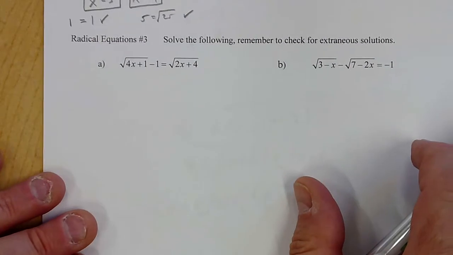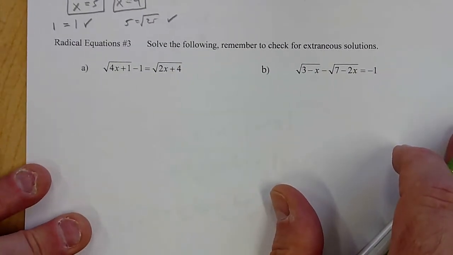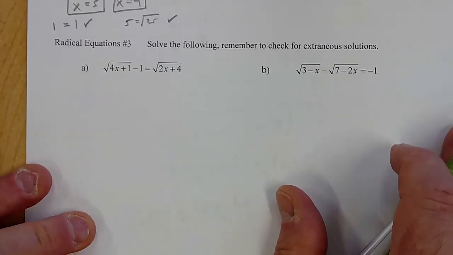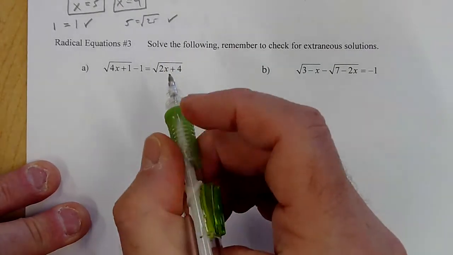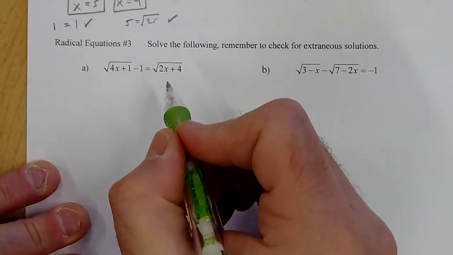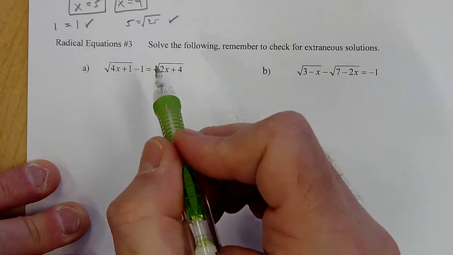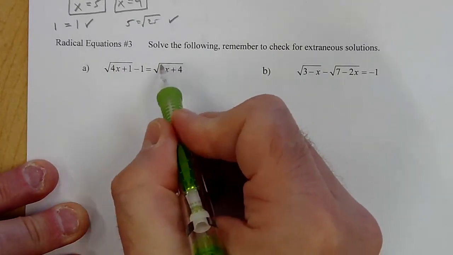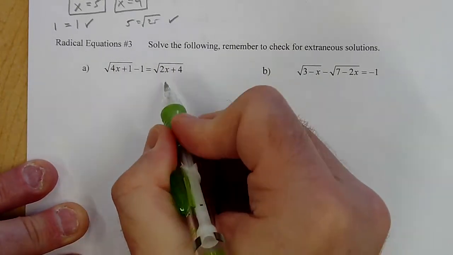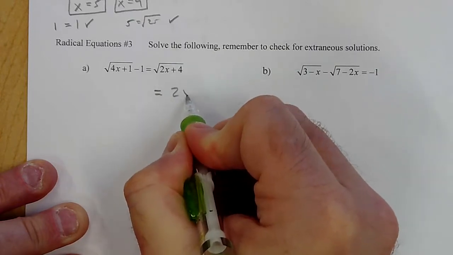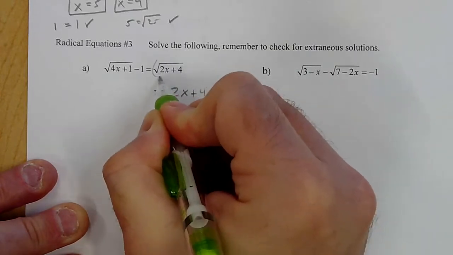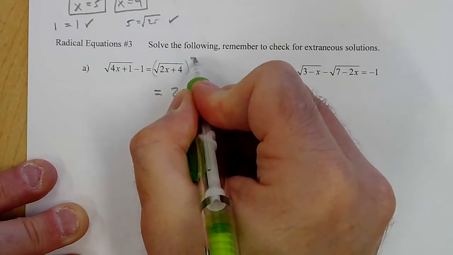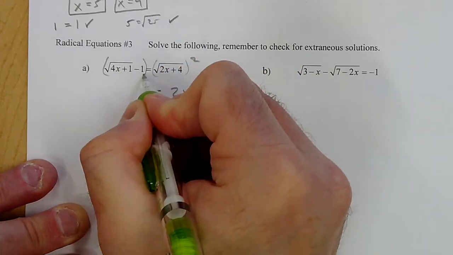Okay, now on the last one here, we've got a couple of sets of radicals, which makes this guy even harder than the previous two. So right now, I'm going to square both sides. When I square both sides, this radical symbol will disappear, and you're just left with the stuff inside. So I just squared that side, but now we have to square this side.